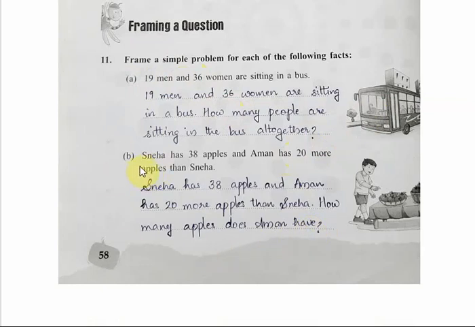Second information given is: Sneha has 38 apples and Aman has 20 more apples than Sneha. Here you can see Sneha and Aman, and Sneha is having 38 apples and Aman is having 20 more apples than Sneha. So let us frame a question like this. Sneha has 38 apples and Aman has 20 more apples than Sneha. How many apples does Aman have?